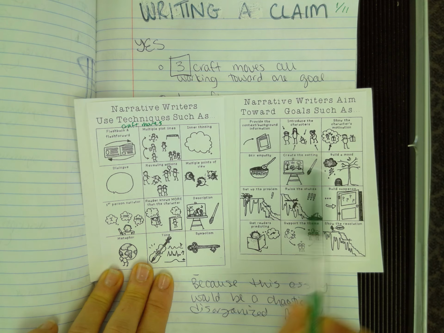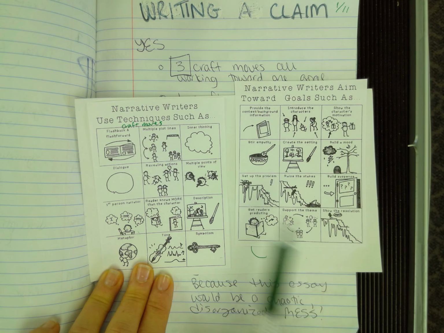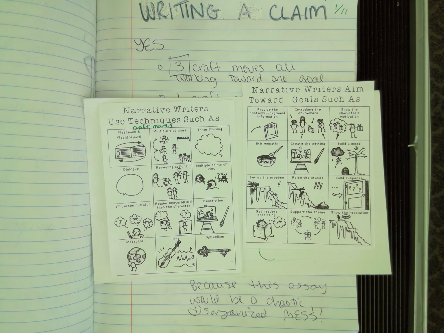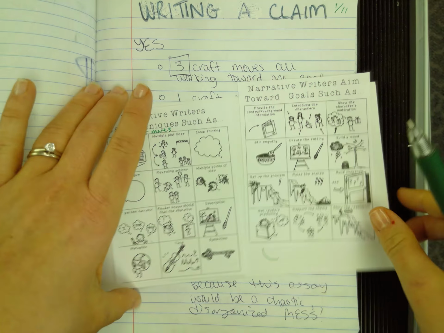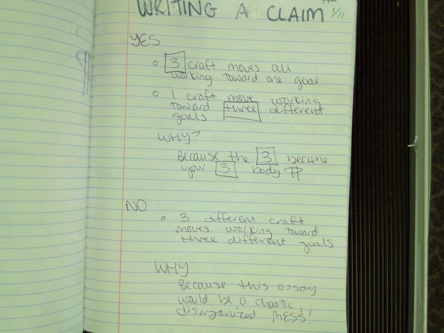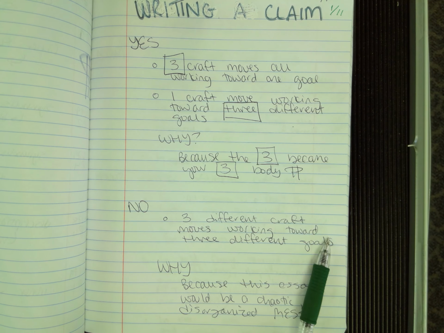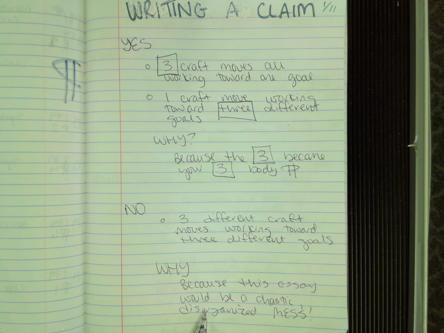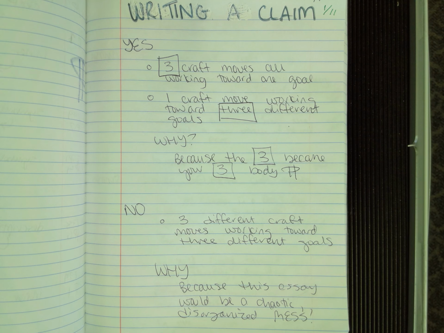You're not doing a 1-to-1. You're doing a 3-to-1 or a 1-to-3 because we have this magic number 3 happening here in your essay. Your essay is going to be a hot mess if you try to do 3 different craft moves with 3 different goals. And that's why we're not doing it that way. This essay would be chaotic, disorganized, it would be a mess.